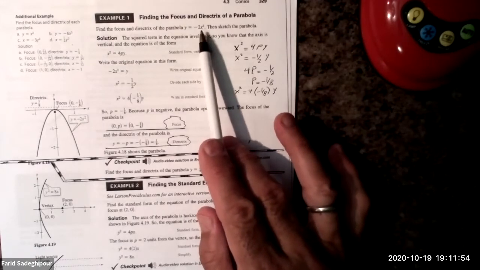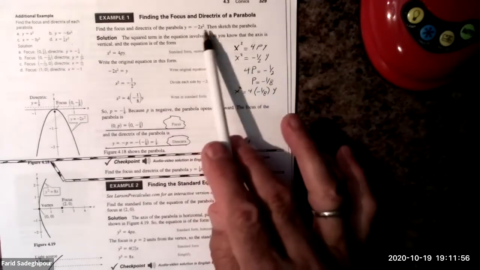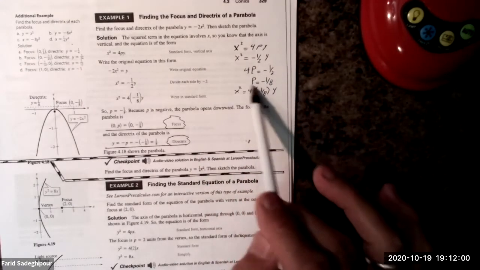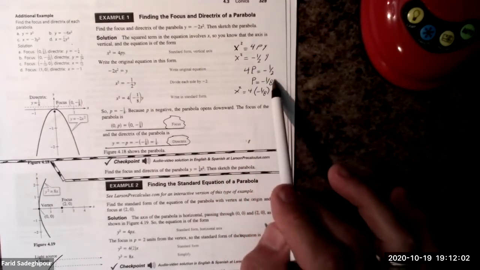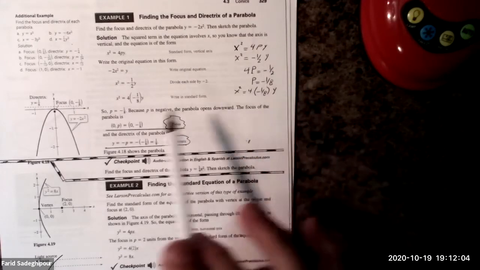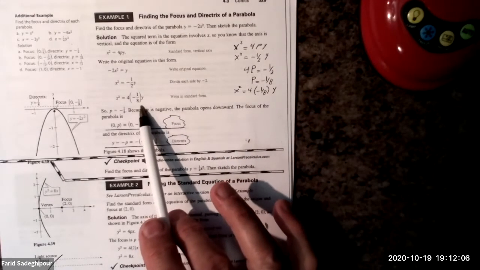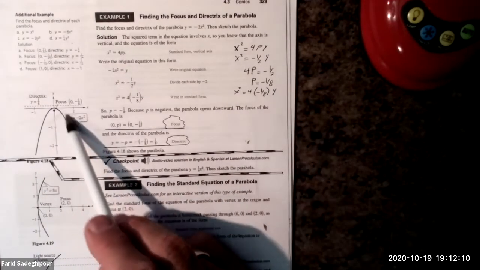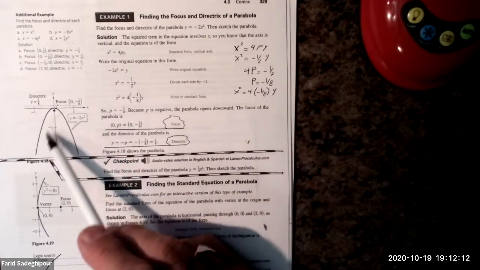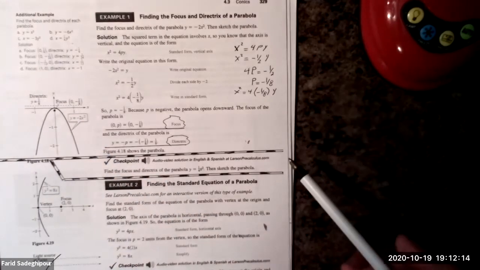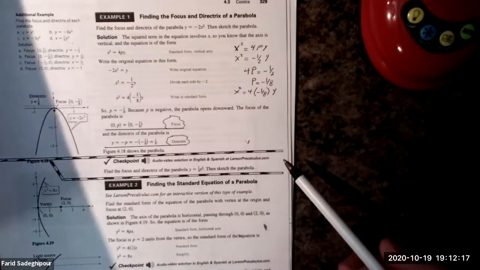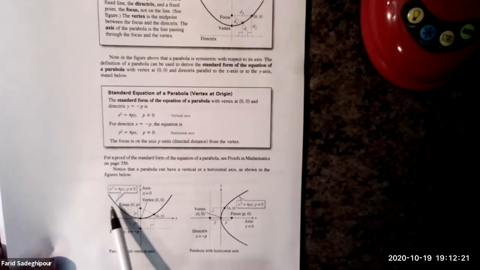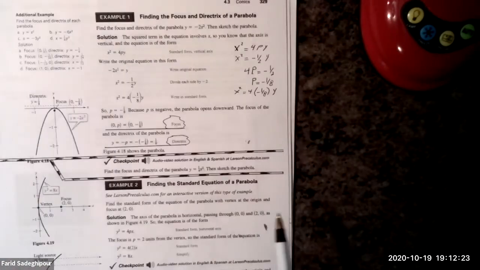If I divide both sides by -2, then x² by itself is -1/2 y. That gives me the value of p. When you have the value of p, you put it back here, and that gives you the equations. And since the value of p is negative, the parabola opens downward. So that one is this picture, where the parabola opens downward.